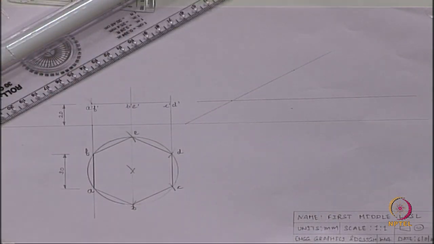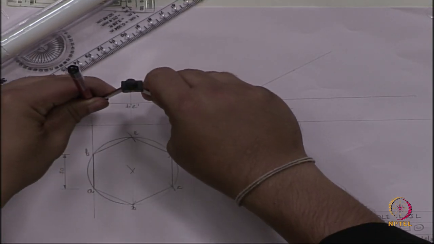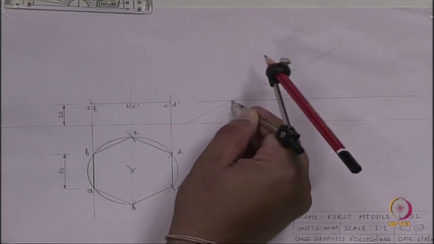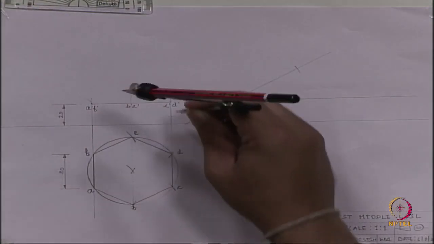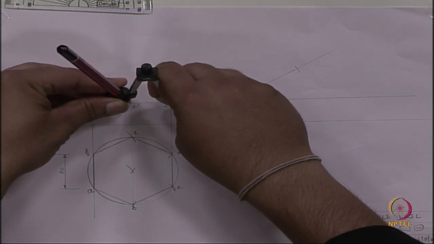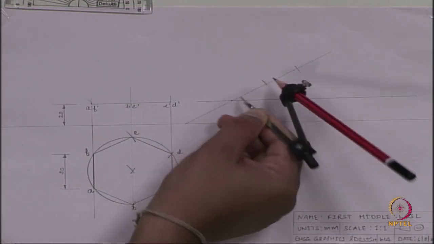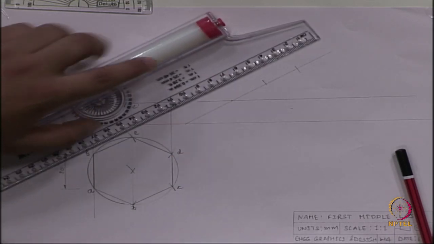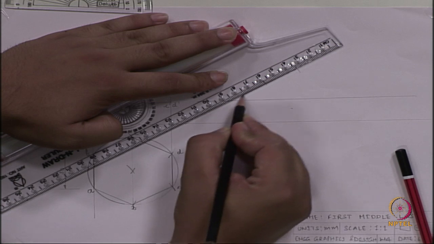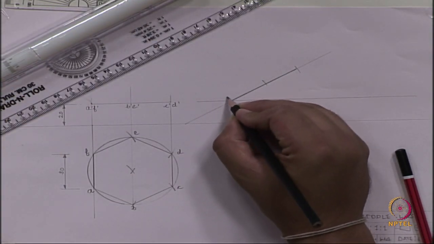Since the length of the front view will remain the same, we will measure this length and produce an arc here. Similarly, this length. Now we will join to get the front view, labeling it.